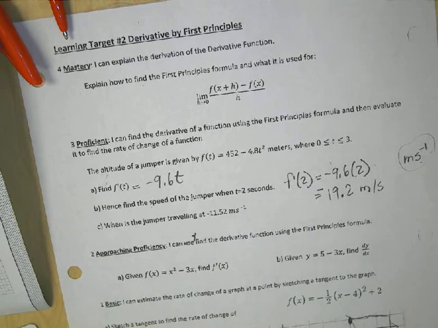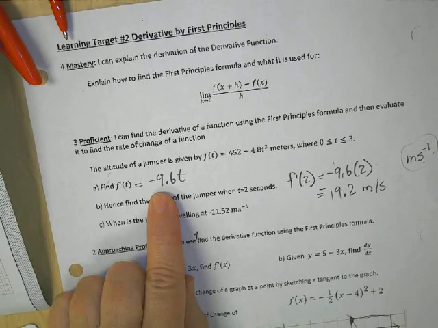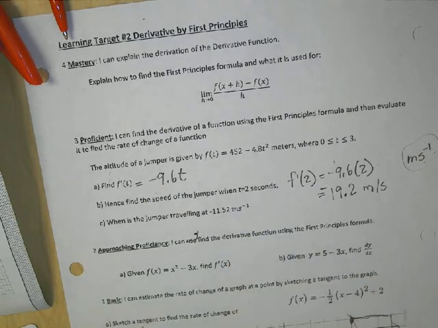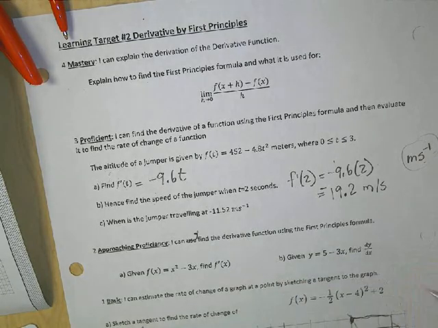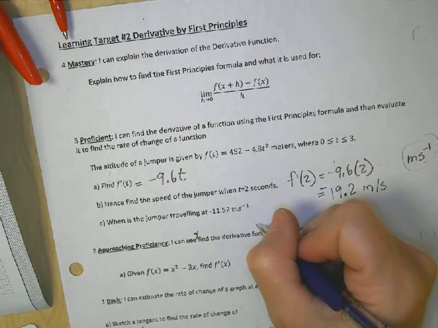Okay, so there, I need to set my equation equal to 11.52. You know what? I think maybe I am going to let you use a calculator on this. I just realized that's kind of an ugly answer. Okay, I changed my mind. You get to use a calculator on this quiz.